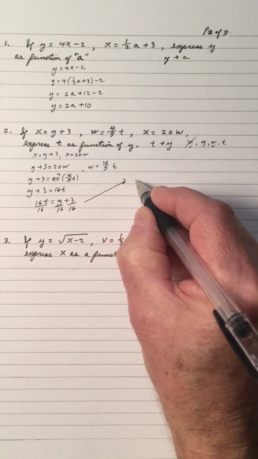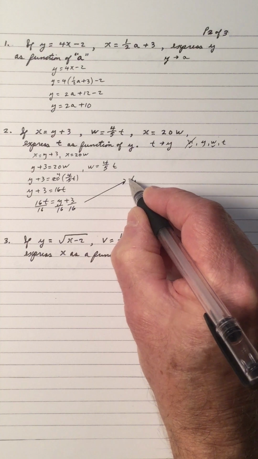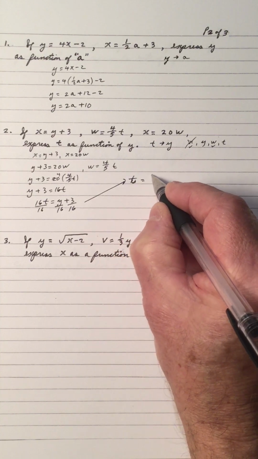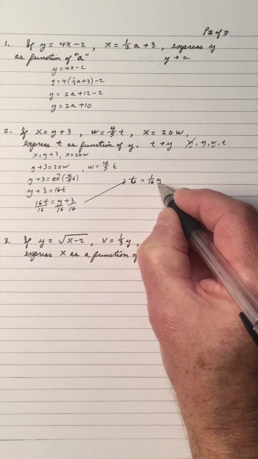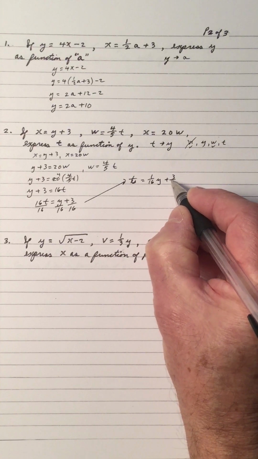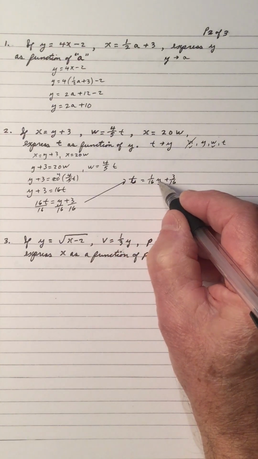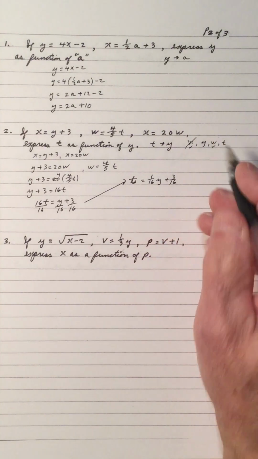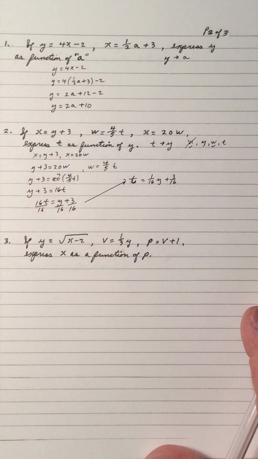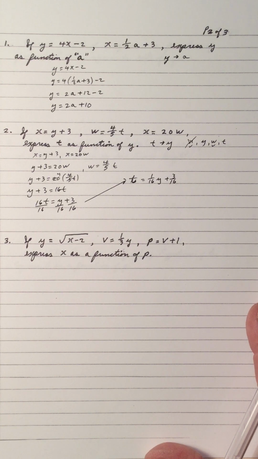So that means that t is equal to 1 over 16 y plus 3 over 16. So now I have t as a function of y. These problems that I'm doing here are setting it up for doing word problems. And you'll see why this is done.